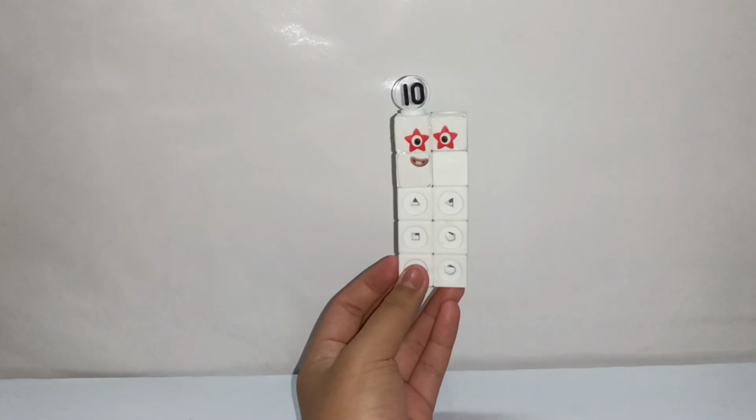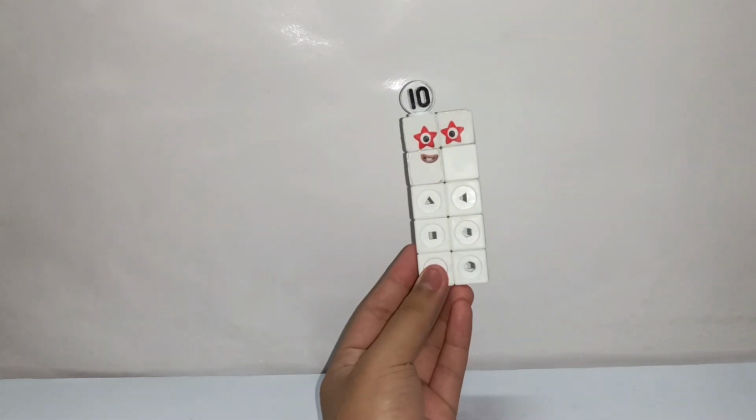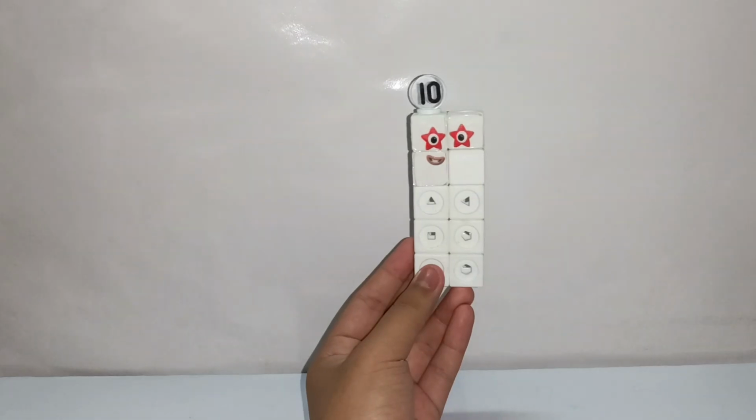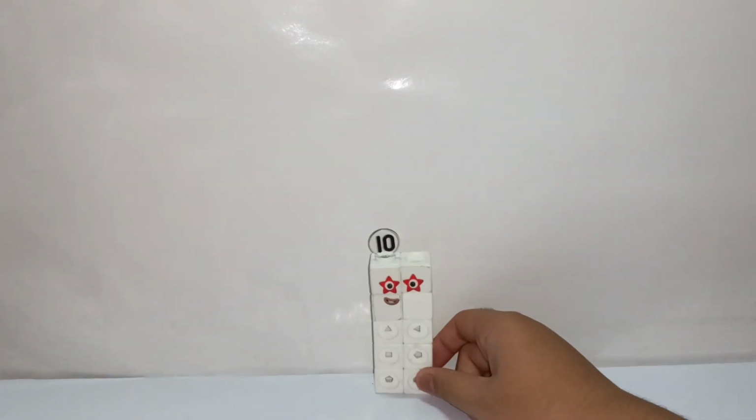And she has these 2 star-shaped eyes, which means 1 star has 5 points. So 2 lots of 5s are 10. So that's why she has 2 star-shaped eyes. And she loves to blast off into space. Well, 2 and 5 lots of 2s are 10.